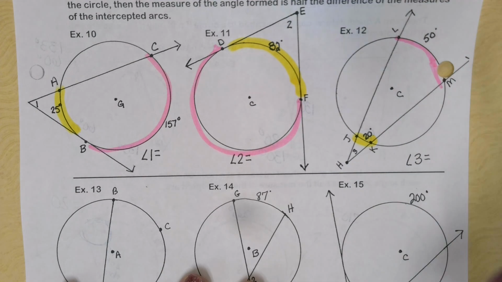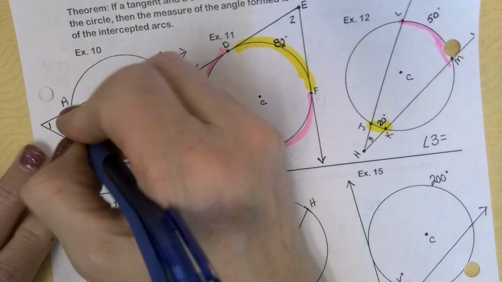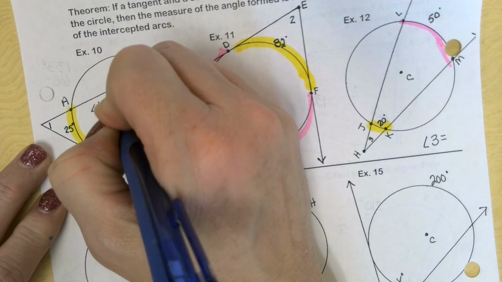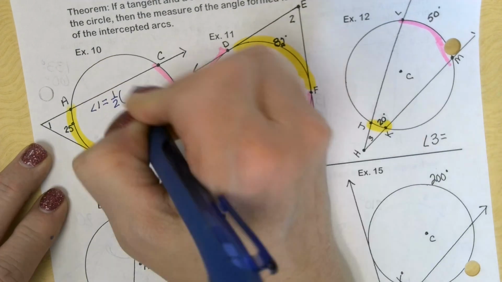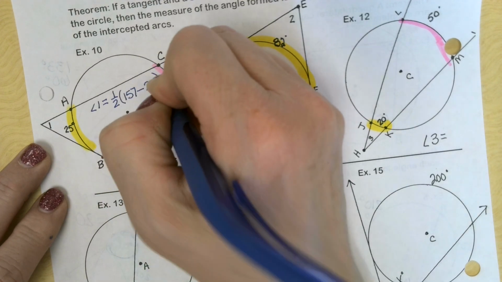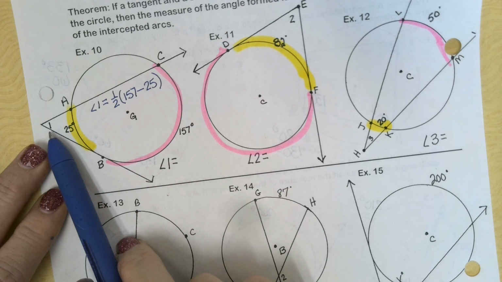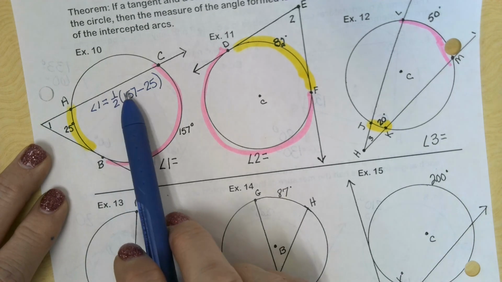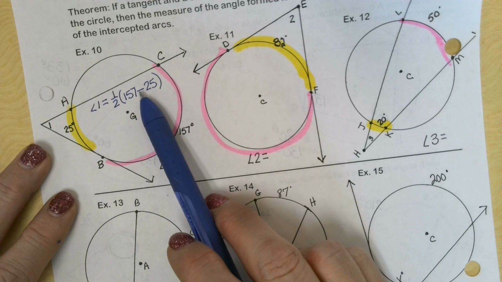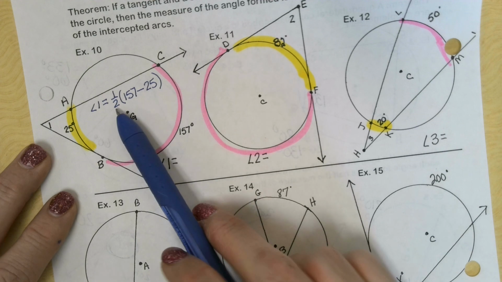Okay, it's 1/2 big minus little. So angle 1 equals 1/2, the big is 157, the little is 25. Angle 1 is equal to 1/2 big minus little. Now what you're going to do is subtract and then divide by 2.